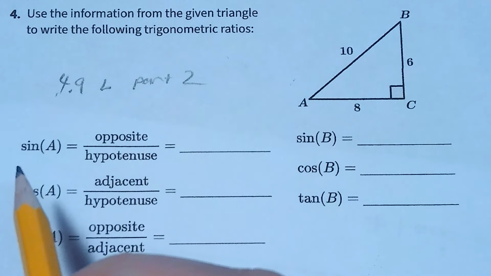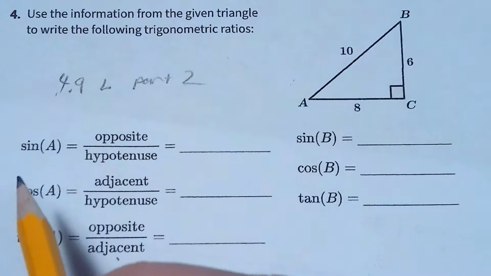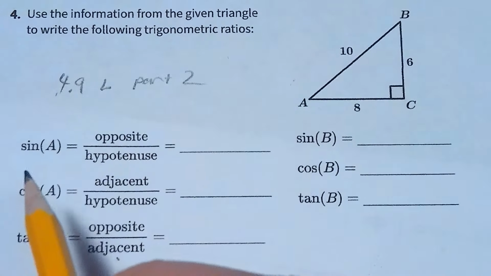Trying to see if my pencil is showing up today. It's not bad. Alright.